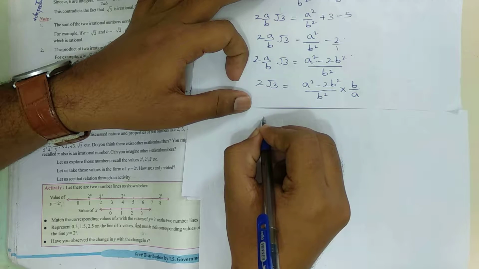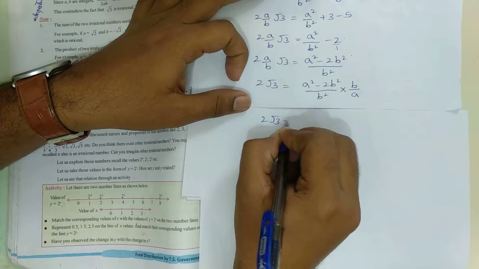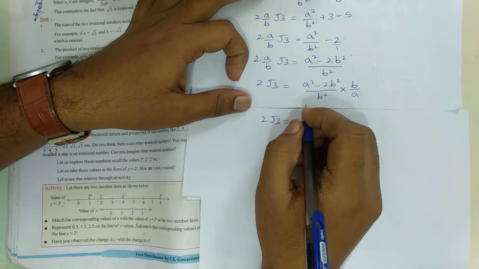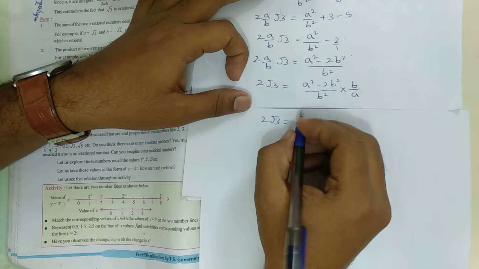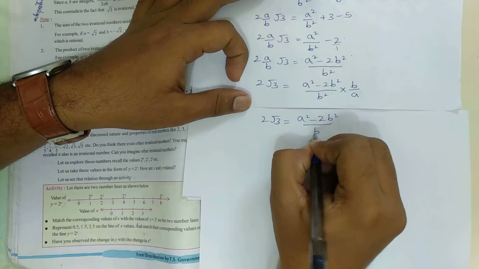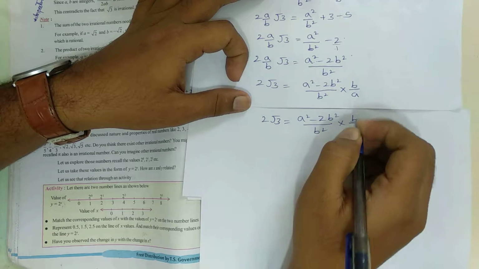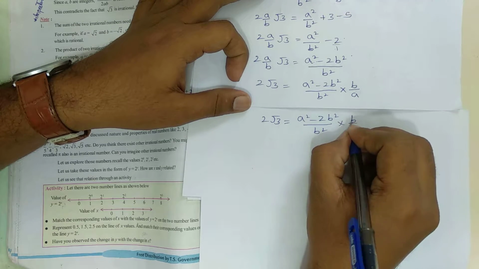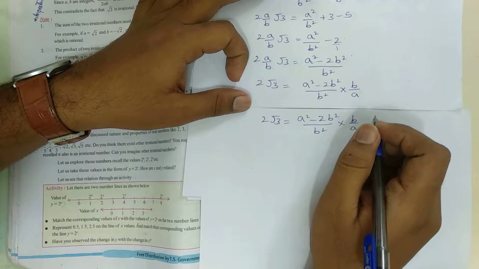Okay, so 2√3 equals to, again what I am doing, (a² − 2b²)/b² into b/a.